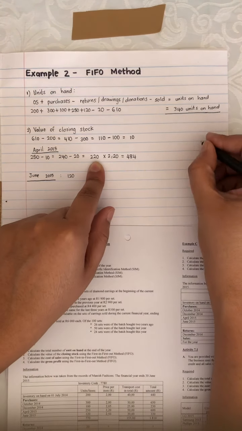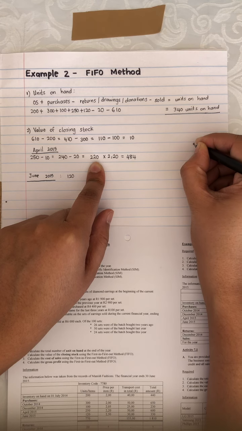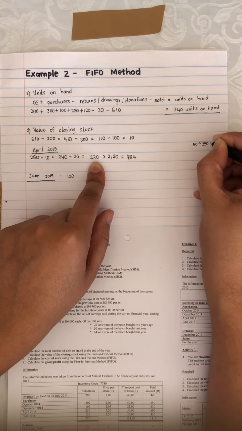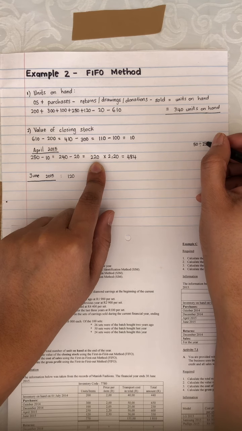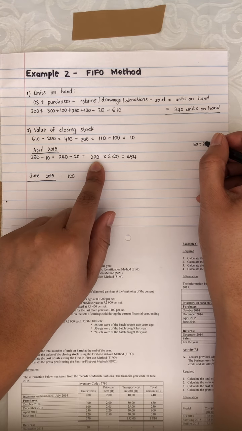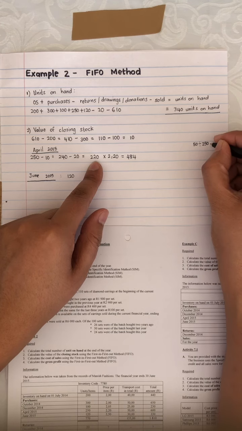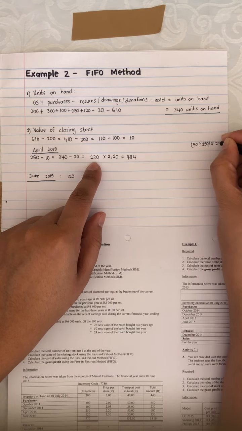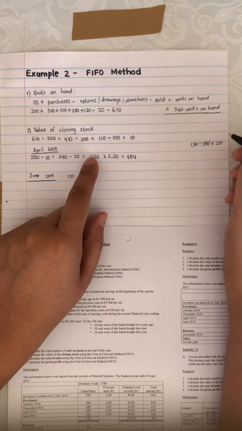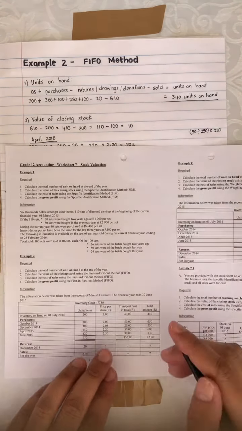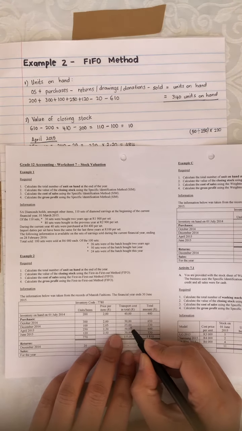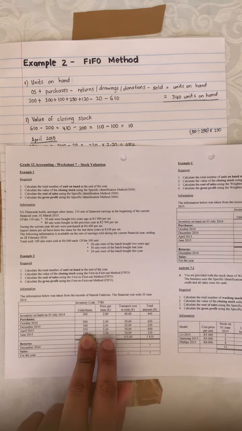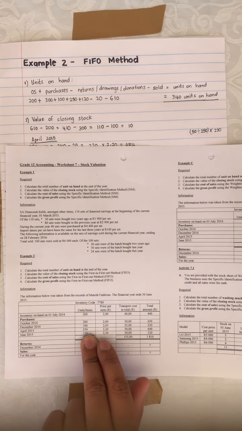So we now need to take the 50 Rand, divide it by 250, and then multiply it by only the amount we need, which is 220 units. Why? Because this 50 Rand is for the total 250 units. We're only looking for 220 units.